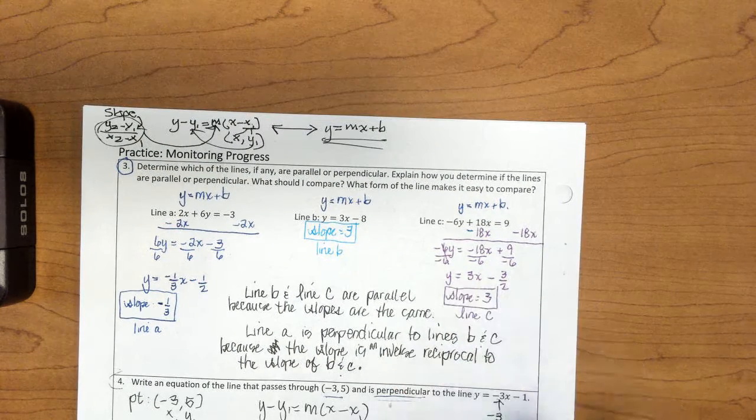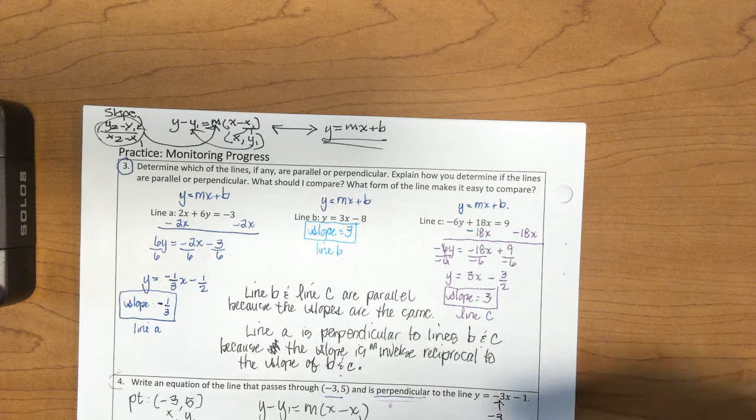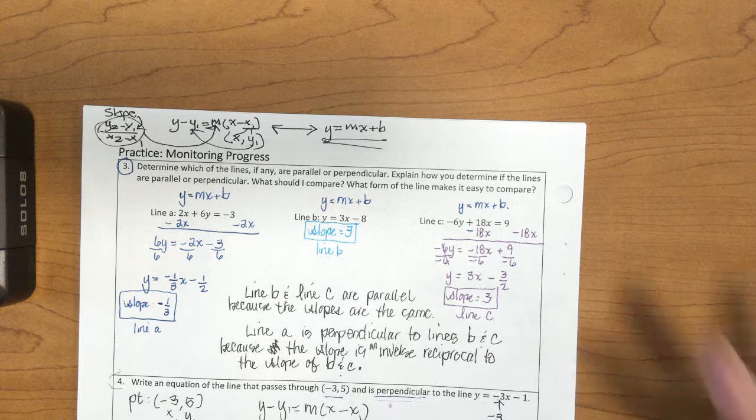So on Thursday, we're going to do a practice test, and then hopefully that's going to help solidify some of your learning, and then Friday, take our test.